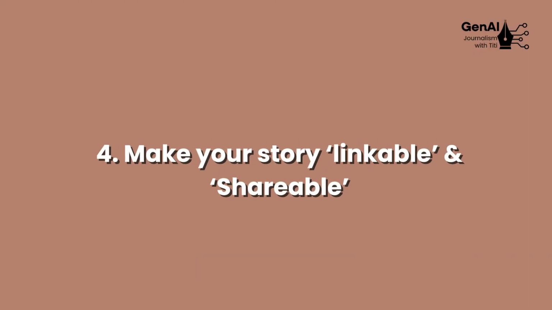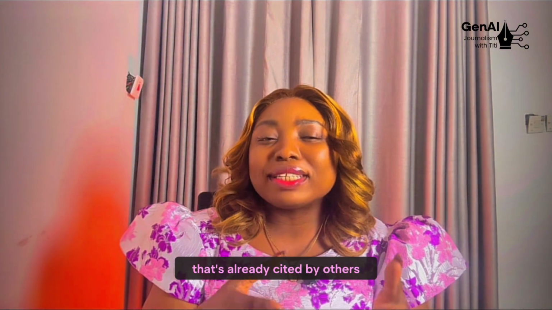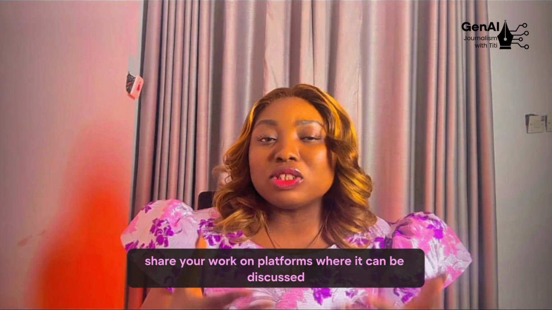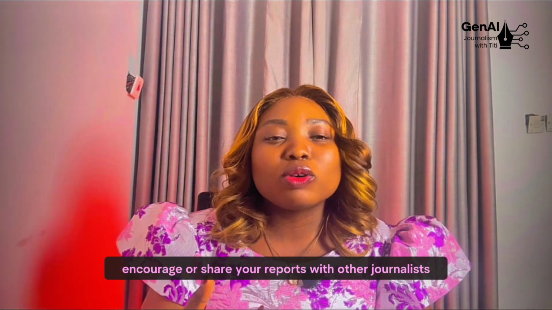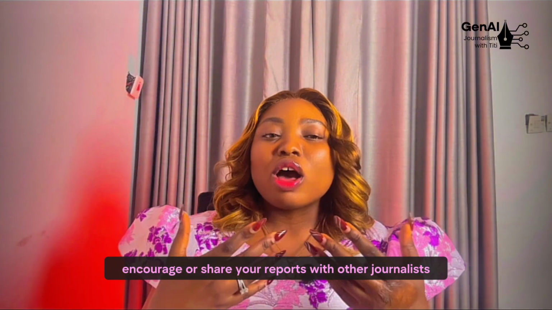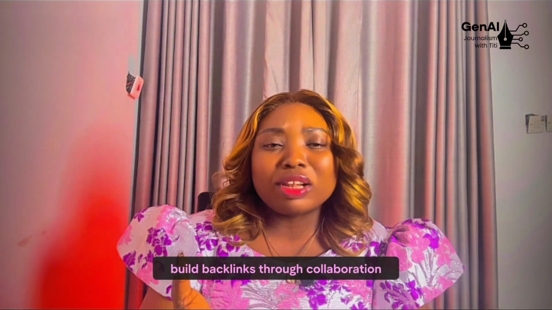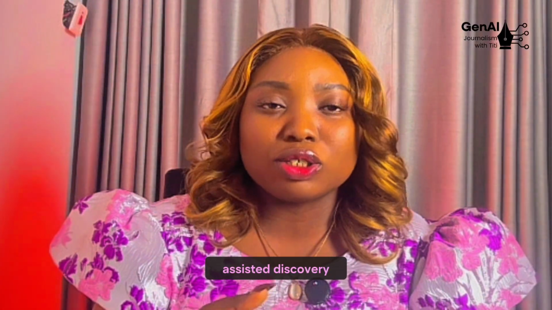4. Make your stories linkable and shareable. AI often references stories that are already cited by others, so share your work on platforms where it can be discussed: Twitter, LinkedIn, Reddit. Encourage or share your reports with other journalists and researchers so they can reference them. Build backlinks through collaboration. It makes it more likely to surface in AI-assisted discovery.